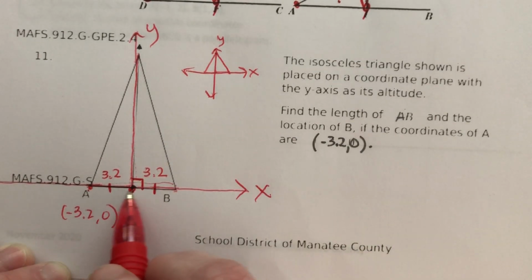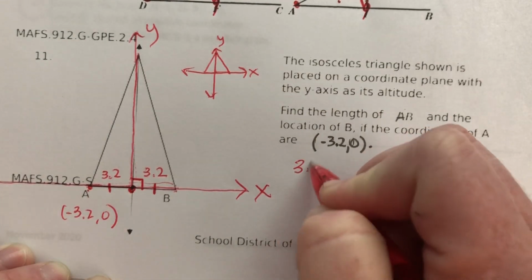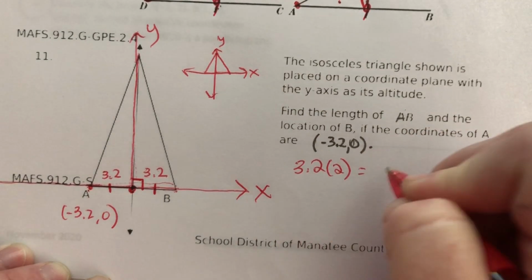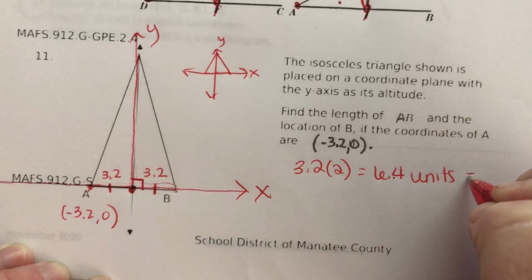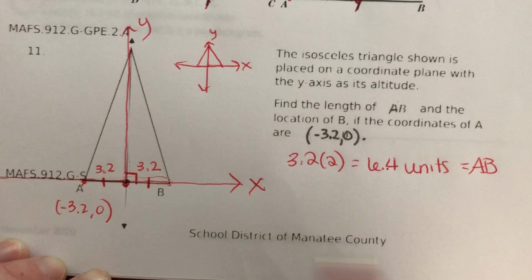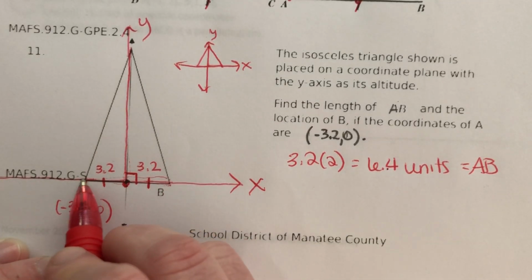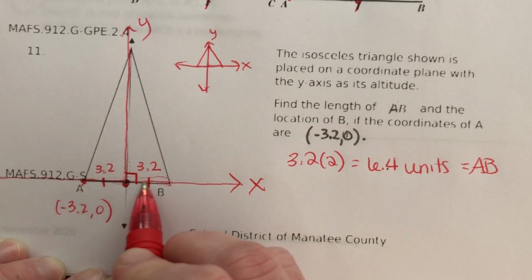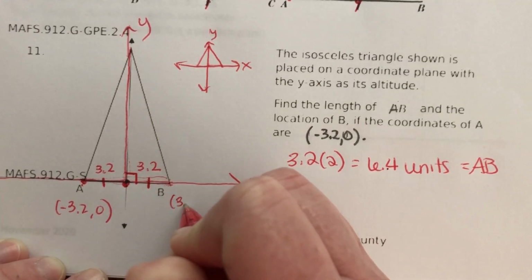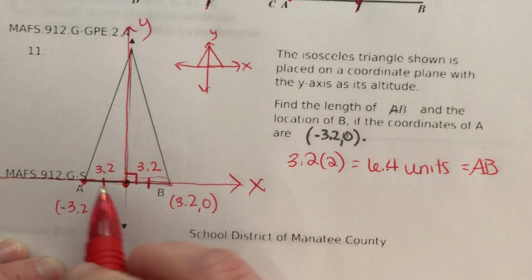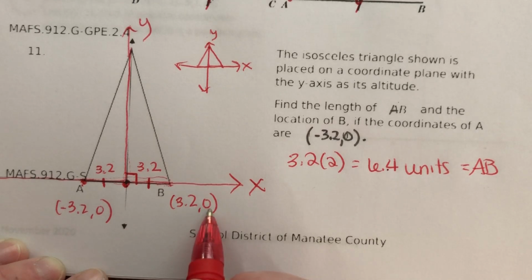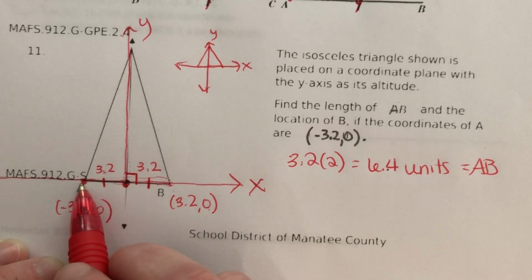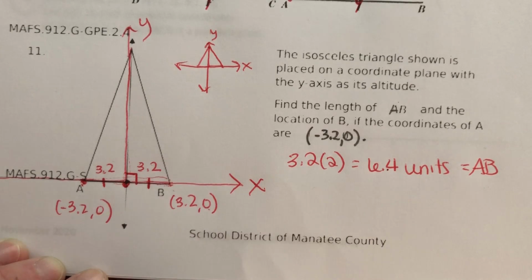So what's the length of the entire AB? 3.2 plus 3.2 equals 6.4 units. That's the length of AB. And then what's the location of point B? Well, if we went back 3.2 units to get to A, we have to go forward 3.2 units to get to B. And then this base here is on the x-axis, so we go up or down 0 for both points. So A is negative 3.2, 0, B is positive 3.2, 0.